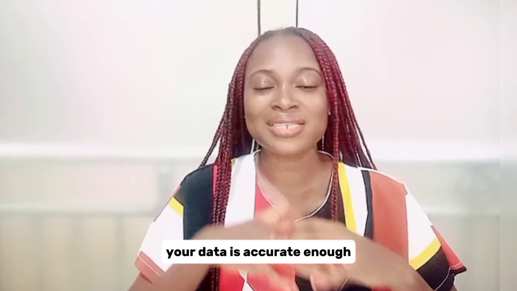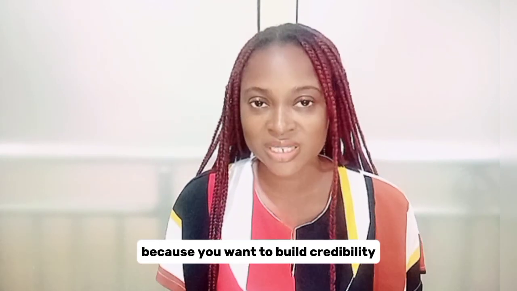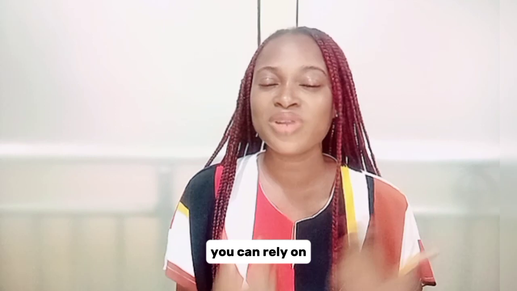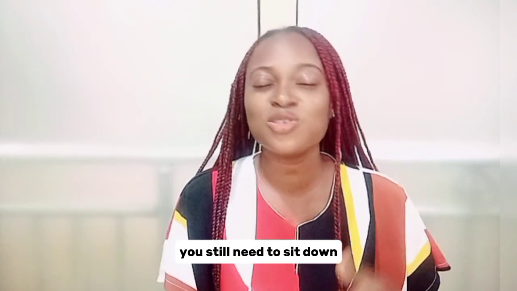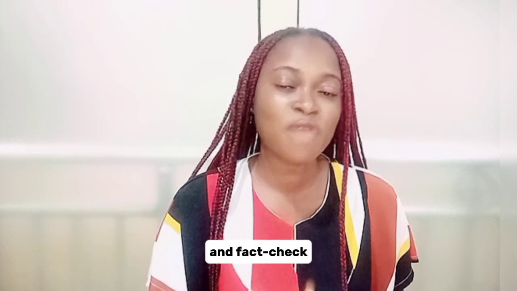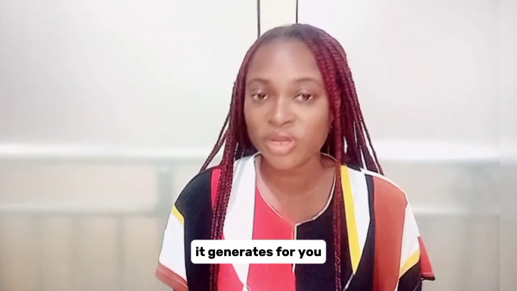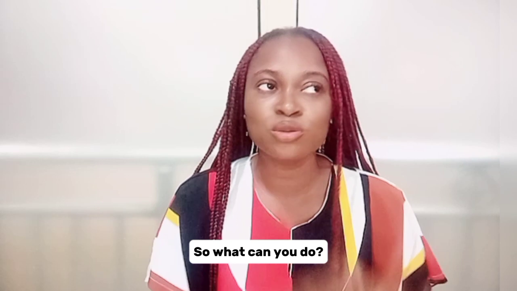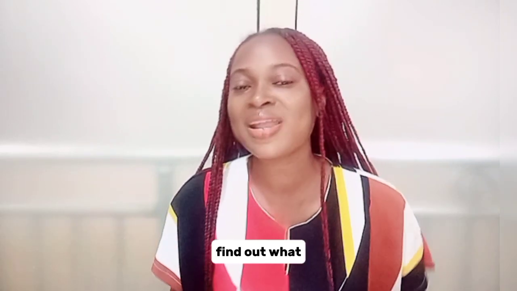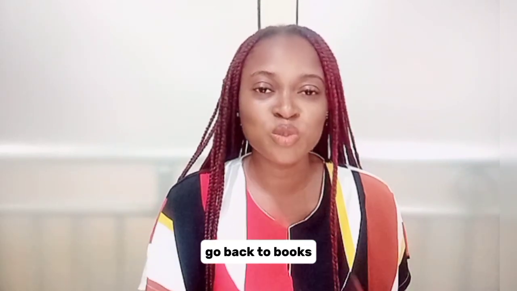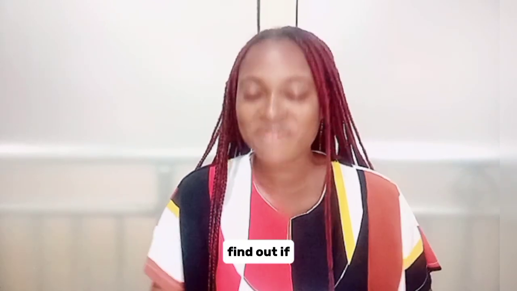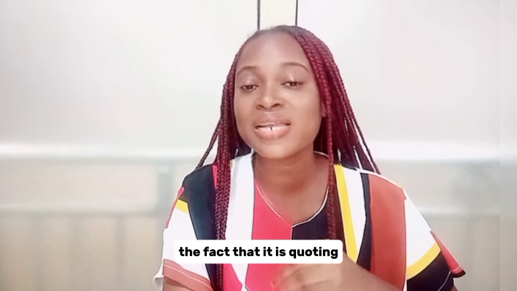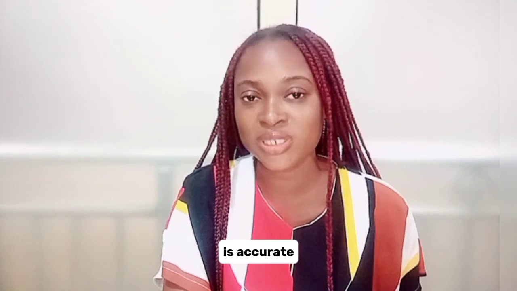You want to make sure that your data is accurate enough because you want to build credibility. And don't think that you can rely on artificial intelligence to do all the work for you. You still need to sit down and fact check every data that it generates for you. So what can you do? Copy and paste it into Google, find out what people are saying, go back to books, go back to old magazines, newspapers, ask people, find out if the fact that it is quoting is accurate.